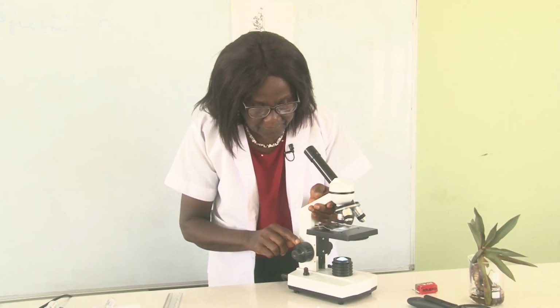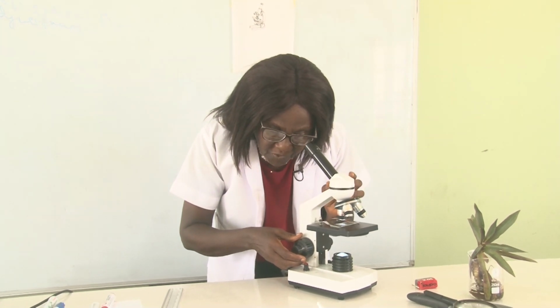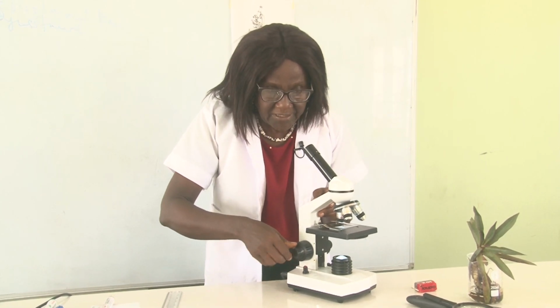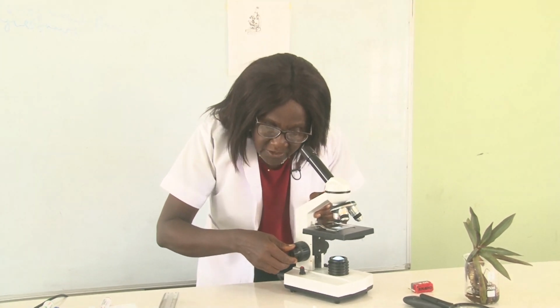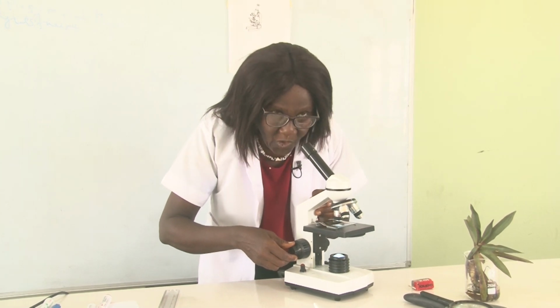You need to regulate using the coarse adjustment knob, this is it, to bring the image into focus. Then you use the fine adjustment knob to bring the image into sharp focus.